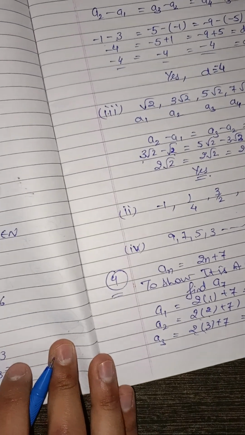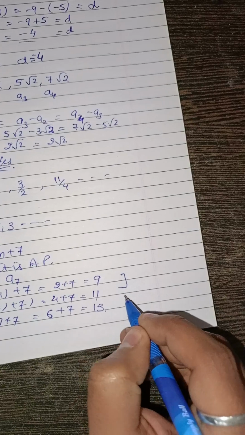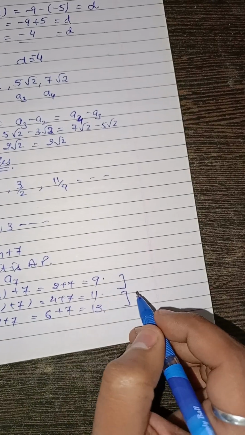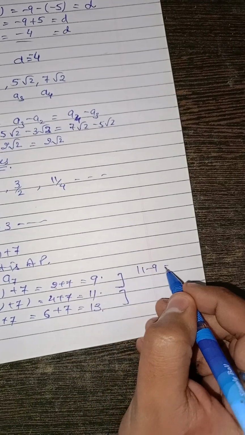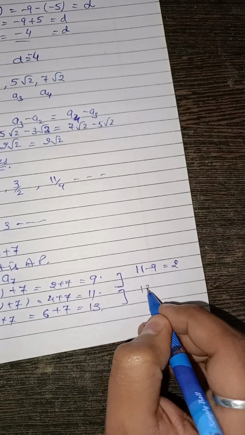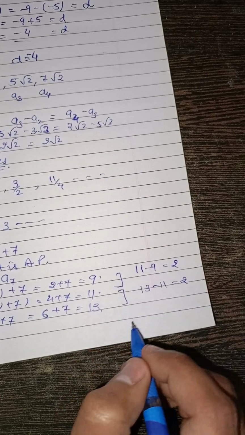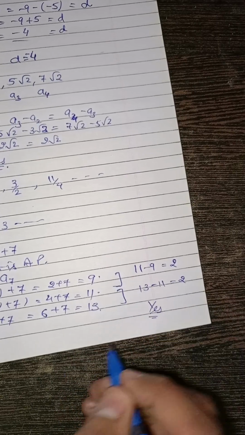So let's see if it gives the same difference or not. How can we check this is an AP or not? We simply have to find their differences. So 11 minus 9 is equal to 2. And similarly 13 minus 11 is also equal to 2. So this is an AP. Yes, this is an AP.